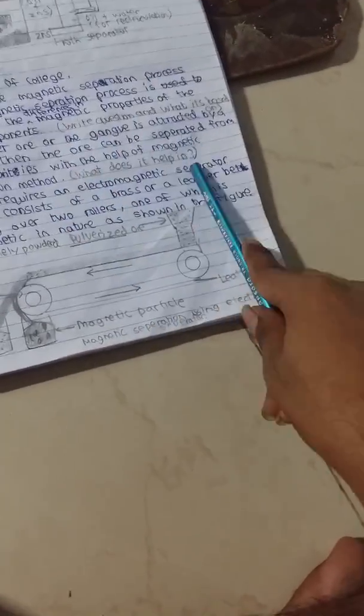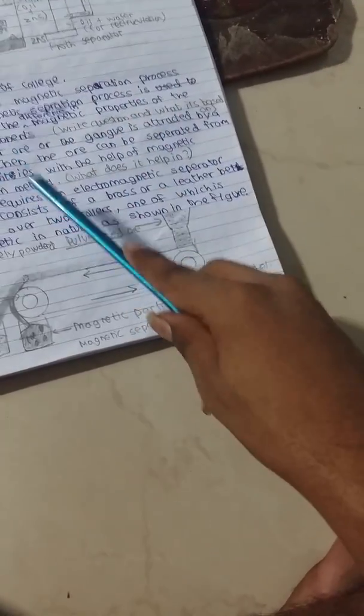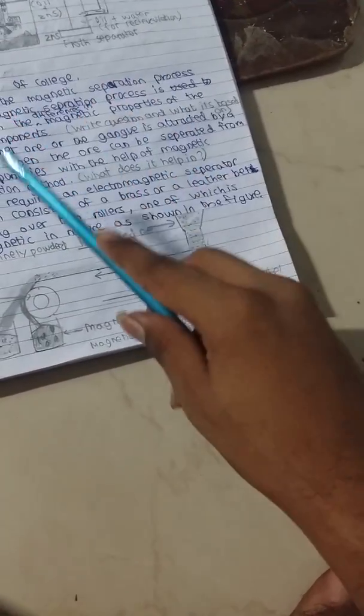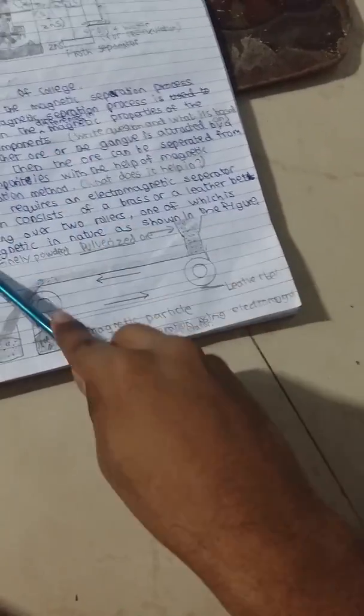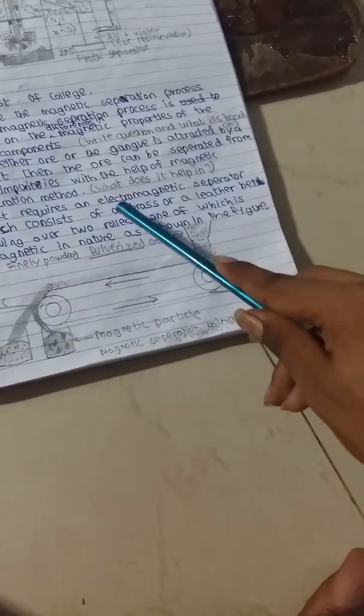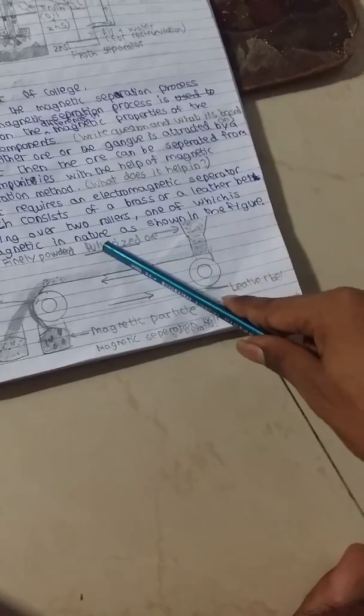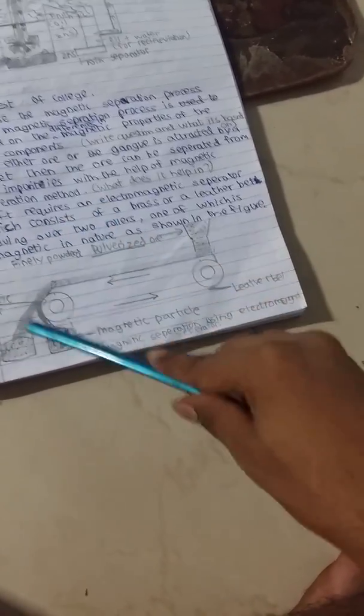The second point, what does it help in? The magnetic separation method helps in the separation of the ore or the gangue from the impurities. This is the second point. The third point, what does it require? It requires an electromagnetic separator which consists of a brass or leather belt moving over two rollers, one of which is magnetic in nature as shown in the figure.